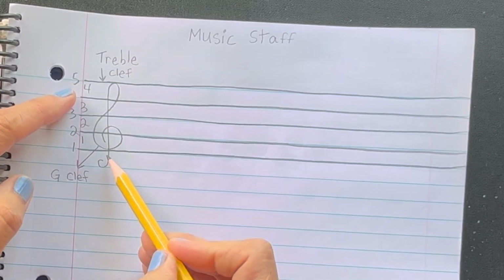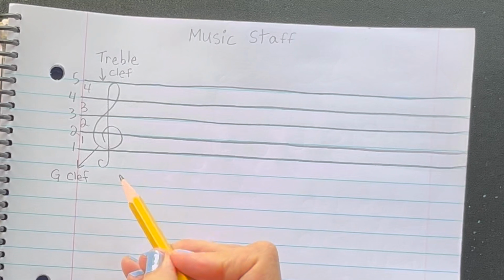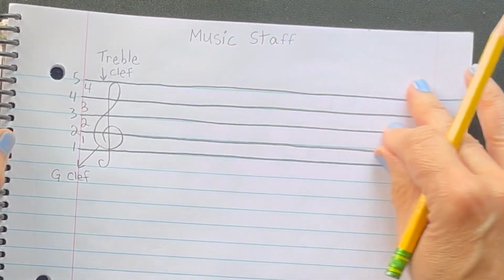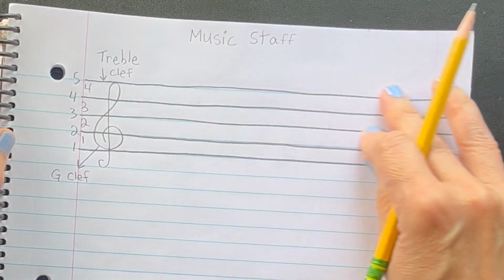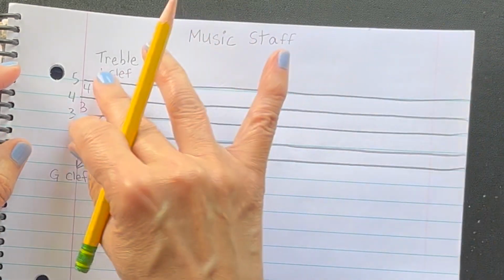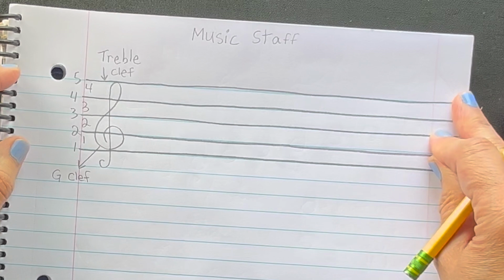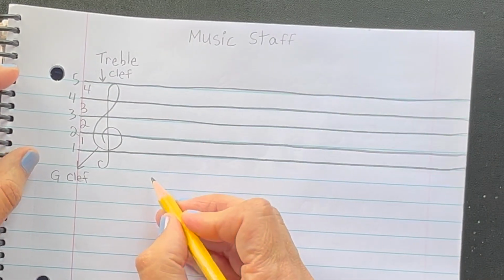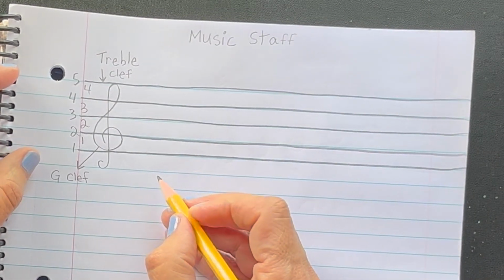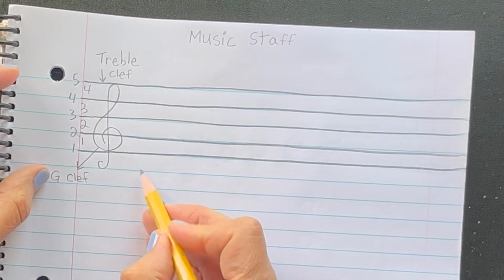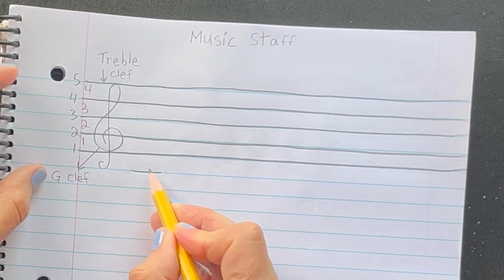The clef sign tells us where the note alphabet is on the lines and spaces. And remember, the music staff is the piano keyboard. So let's draw our notes in the C scale. These are the notes that we've been learning.